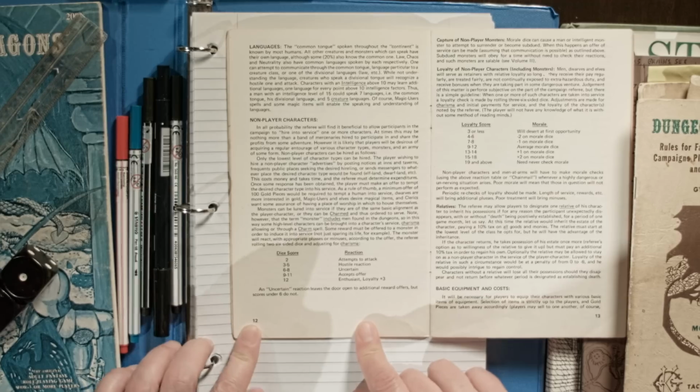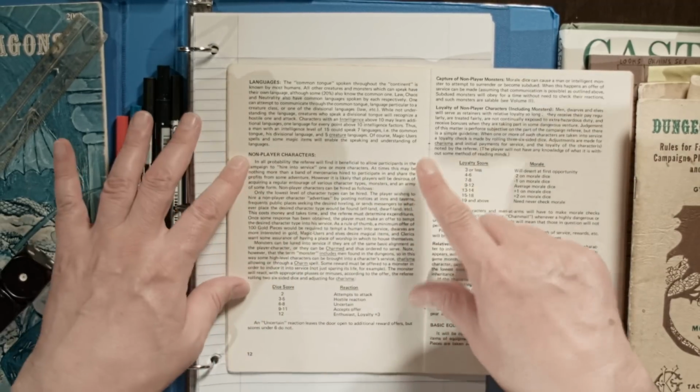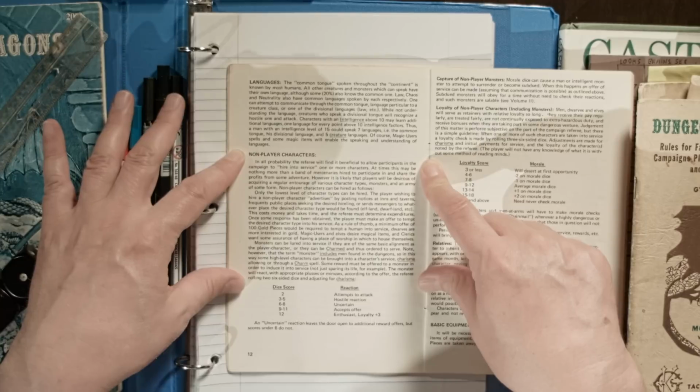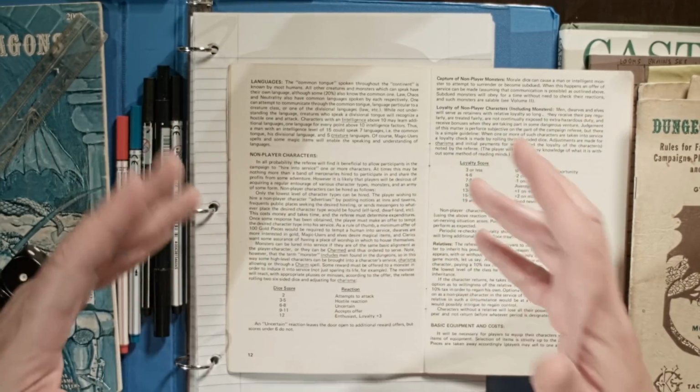So on page 12 here, there's this simple system for non-player characters, and this discusses hiring non-player characters, because that was kind of a big thing, having hirelings in the party. And I won't read it all. It just basically says people will probably want to hire hirelings to fight for them on dungeon adventures and help them out.